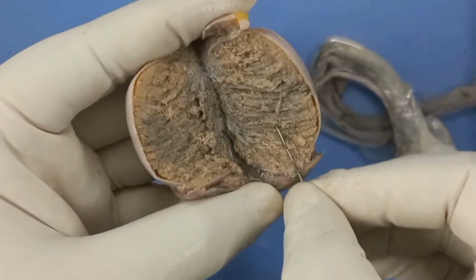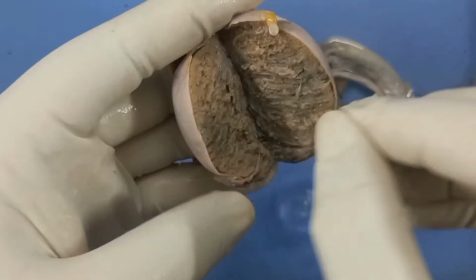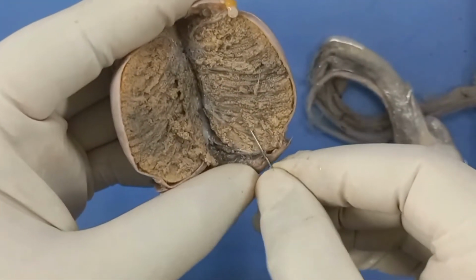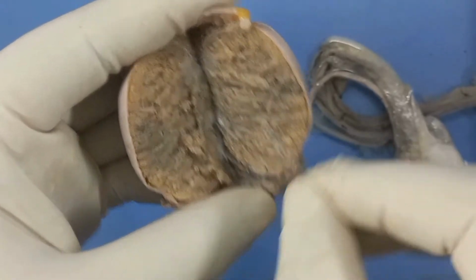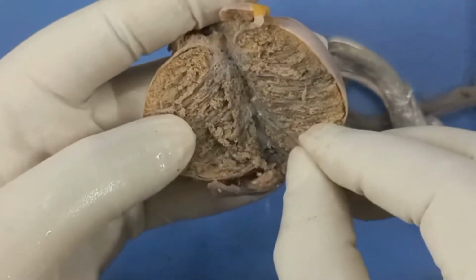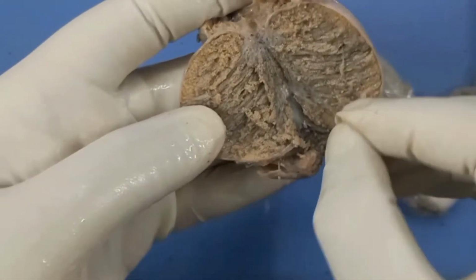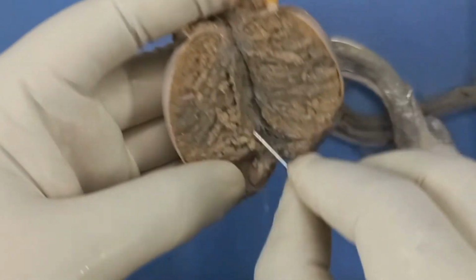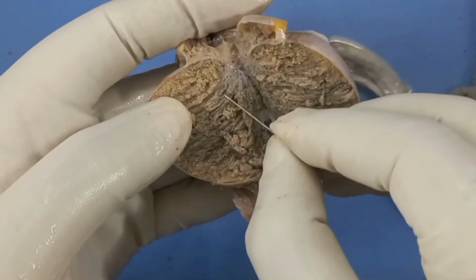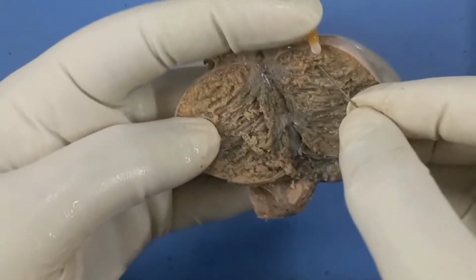And as I said, out of 200 to 300 lobules present in each testis, each lobule contains 2 to 4 seminiferous tubules. Now the seminiferous tubules become straight near the posterior septum, that is the mediastinum, and form the straight part of the seminiferous tubules.